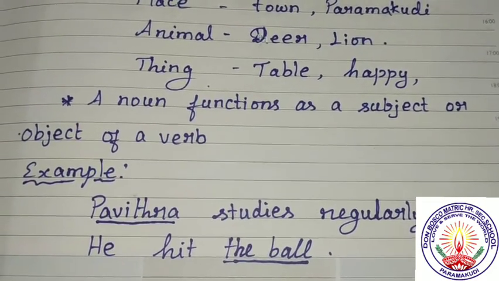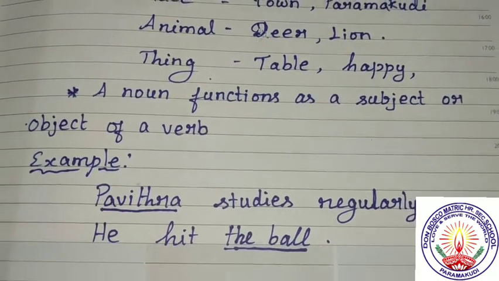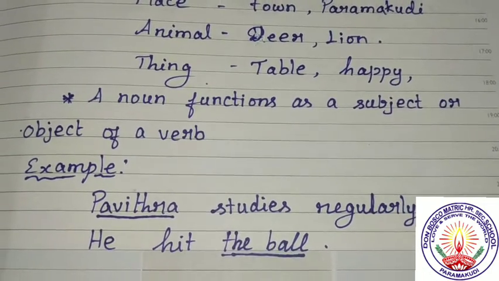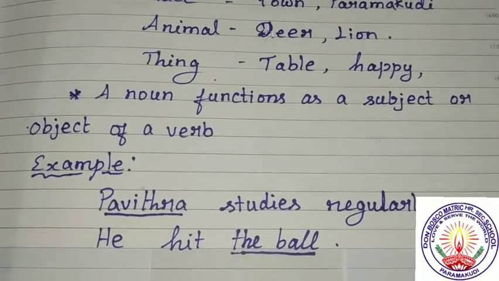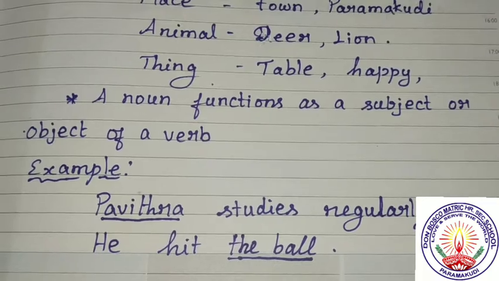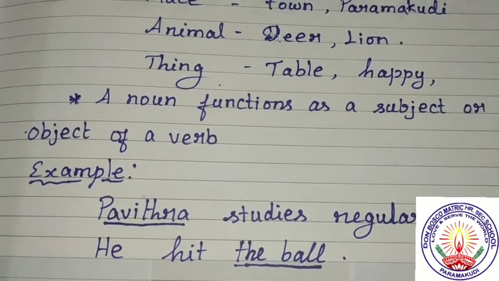Do you know what a subject is? A subject is the doer of the action. Here the action word is study. So who does the action of studying? Pavitra. So it's a subject. Pavitra acts as a subject.